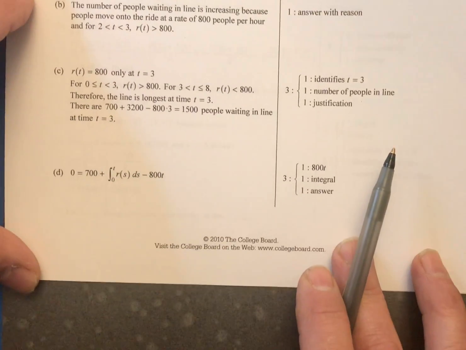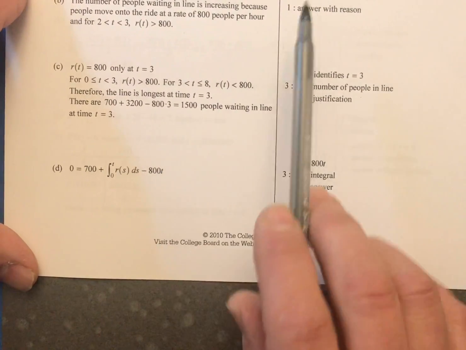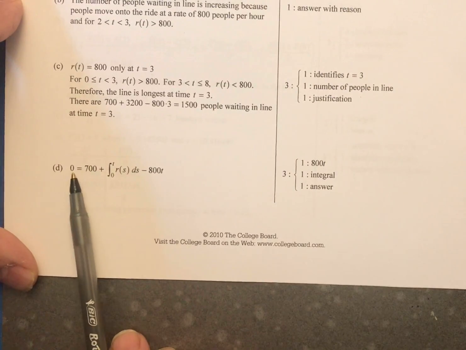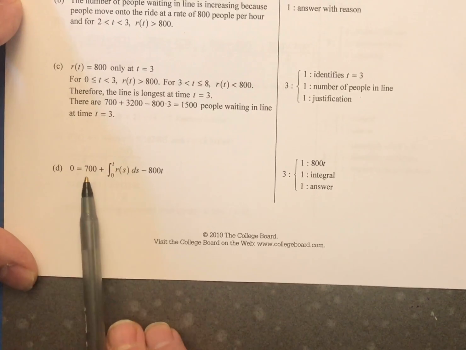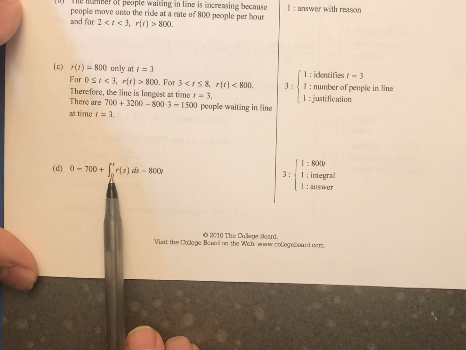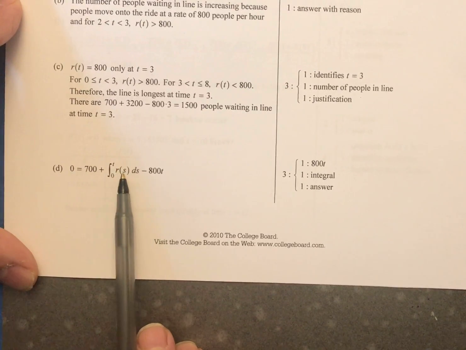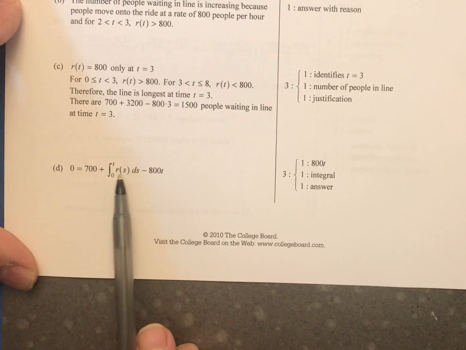And then for part D, we're supposed to write an equation so that we will be able to figure out the earliest time when there will be nobody left in line. So you start off with 700, and then you integrate from 0 to t. T is our variable. And then we're going to use what we have talked about in class. This is called a dummy variable. This variable doesn't matter.